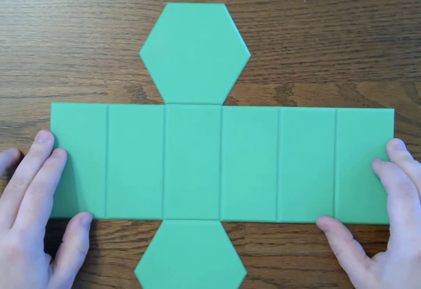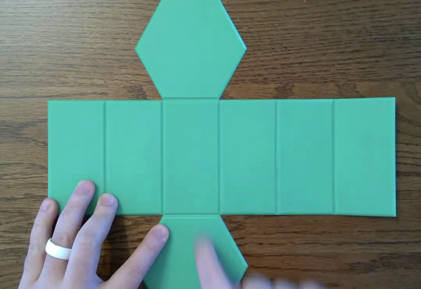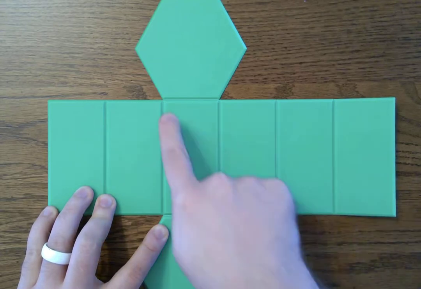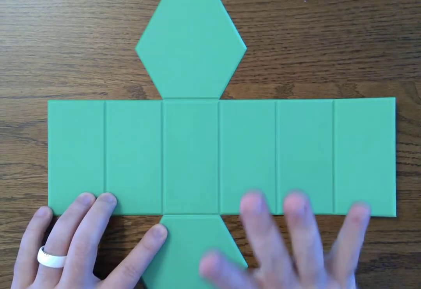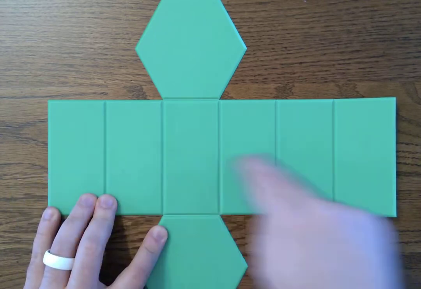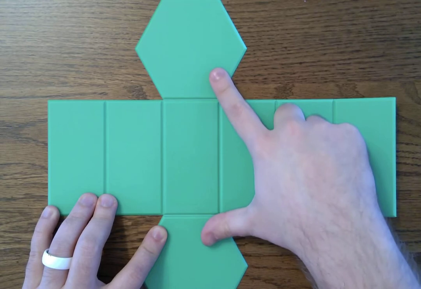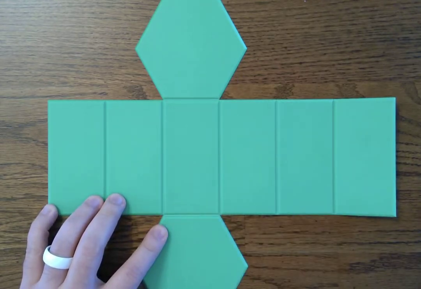And then the last one we've talked about is also a hexagonal prism, where I have my hexagons on the top and on the bottom, six rectangles in the middle to represent six sides of the base. So that is a prism. You should see rectangles in the middle and then the same base on the top and on the bottom. If you see rectangles, that clues you into prism.